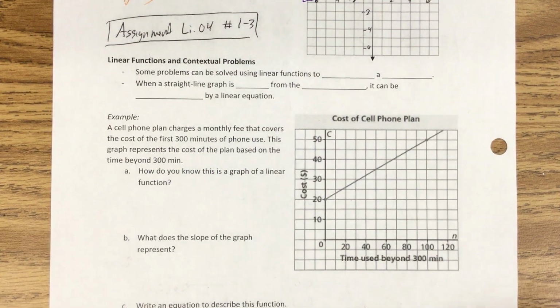So now that we've taken a look at what a linear function looks like in graphic form, or how we can determine the graphic form of a linear equation, whether it's being graphed out or we are graphing it ourselves, now let's take a look at what we consider to be linear functions in contextual problems.